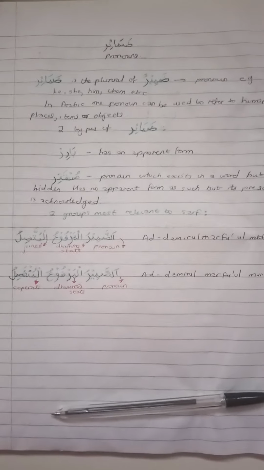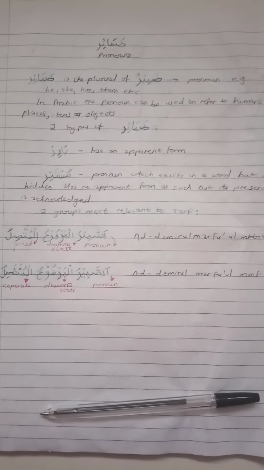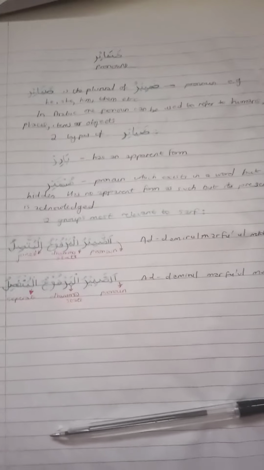In today's revision lesson, I'll be covering the dama'ir, the pronouns that we've just covered recently in Appa's lesson. And I am really conscious of the fact that we are short of time. We have less than a month before our exam, so we really do need to press on.